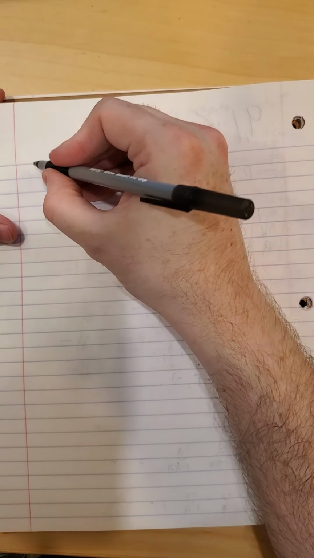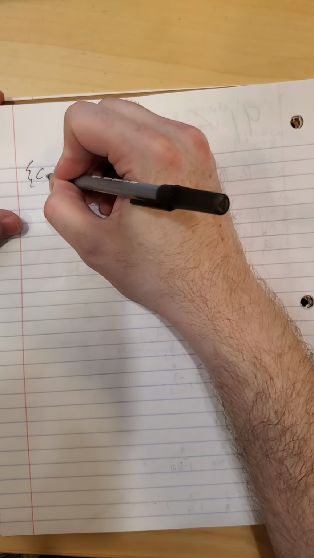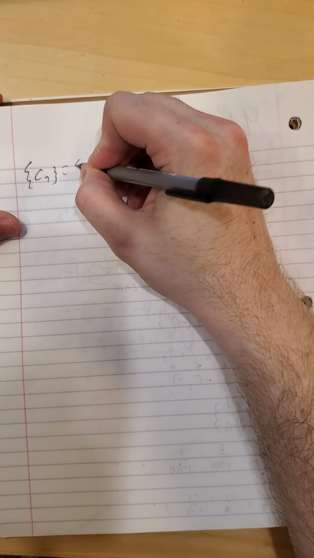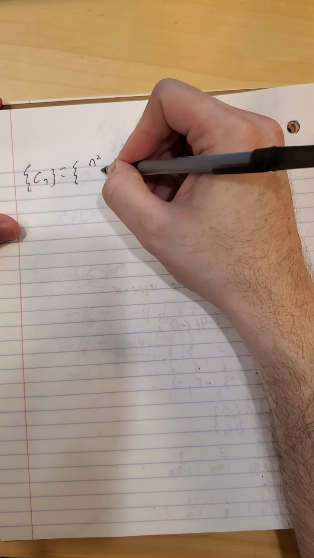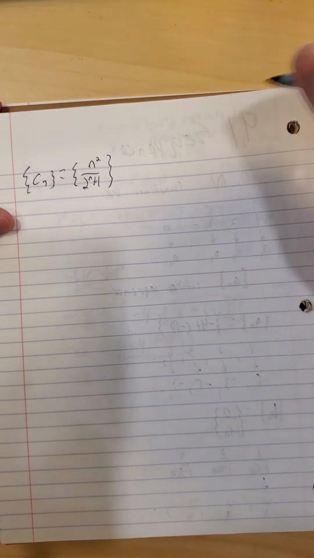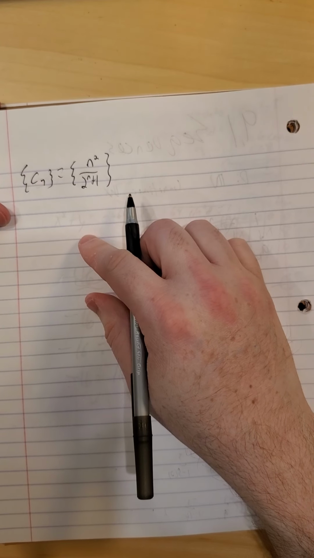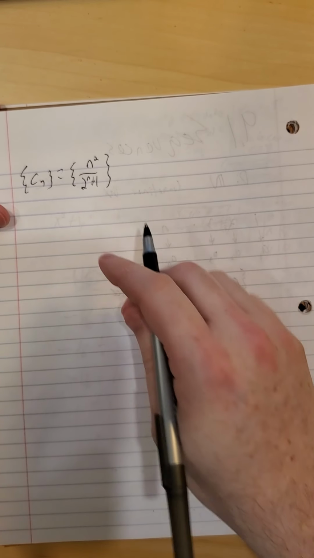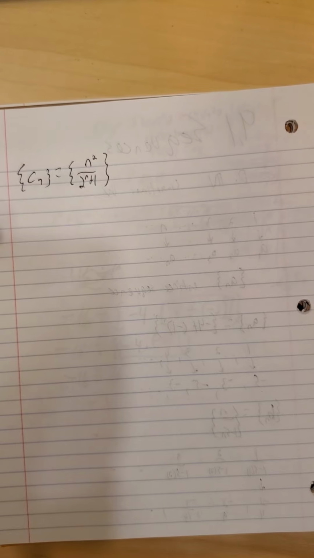All right, so I'm going to have you all try one out. So c sub n is going to be n squared over 2 to the n plus 1. So take a minute and see if you can find the first 4 terms of that. So go ahead and pause the video and play it when you're done.